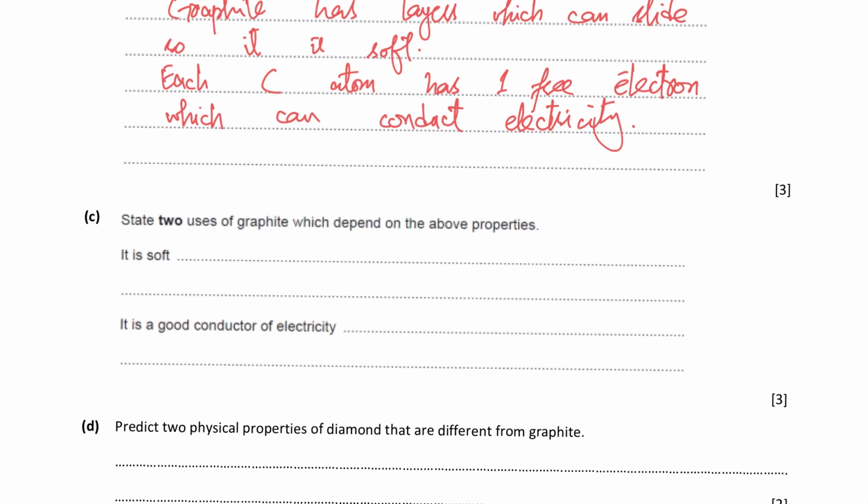State two uses of graphite which depend on the above properties. The first one is where you can use it when it is soft. Just writing this word is enough, because the command word here is state, so you don't need to give a reason. You'll just say it is soft. So we can use it as a lubricant. It's a good conductor, so we can use it as an electrode. It is actually used for both of these things. And you don't need to give a reason or an explanation or detail of this because the command word was just state.